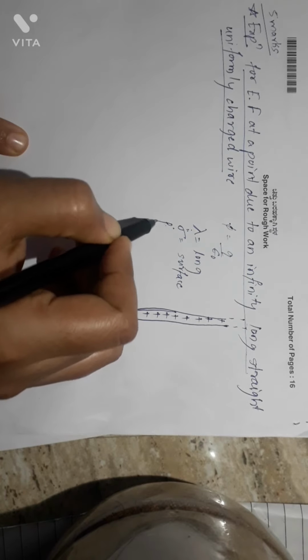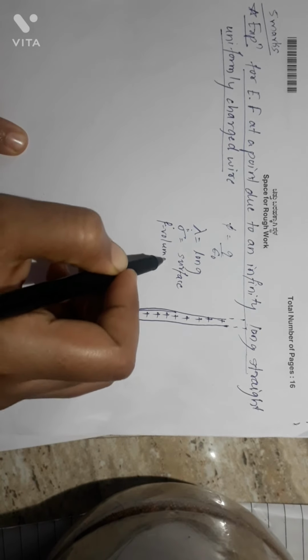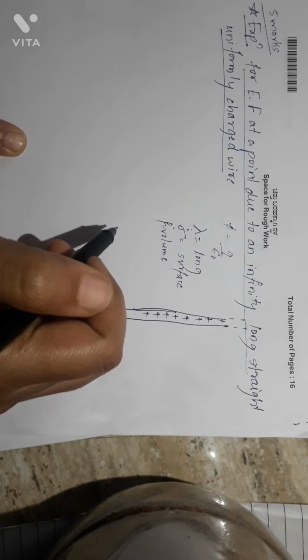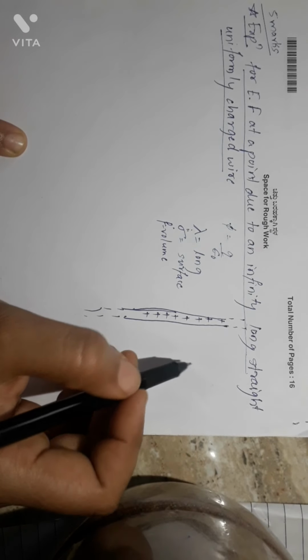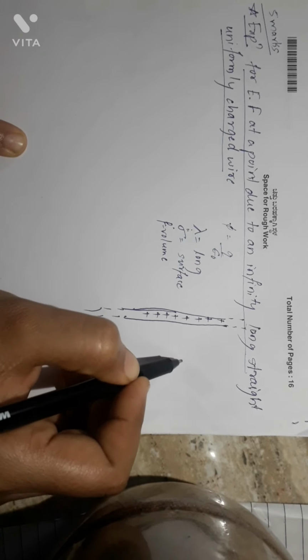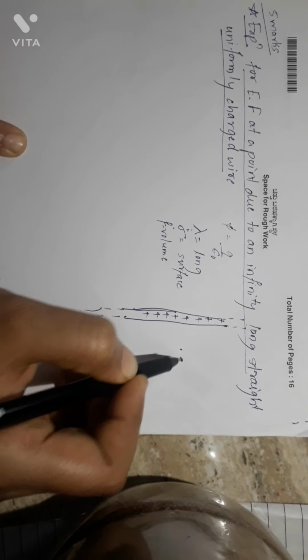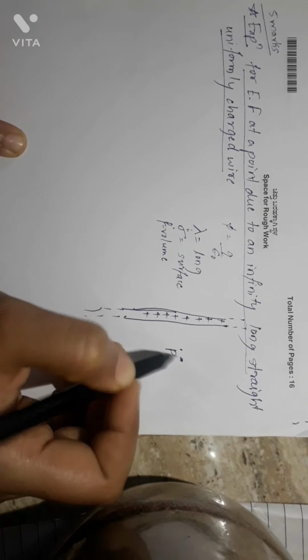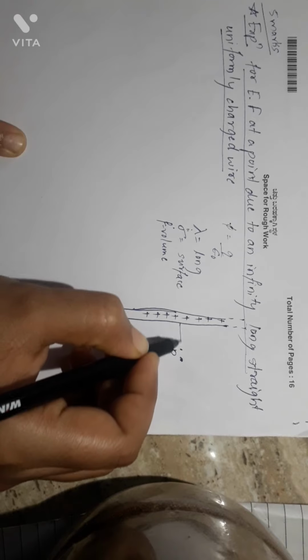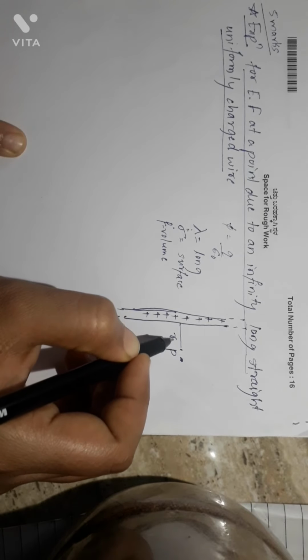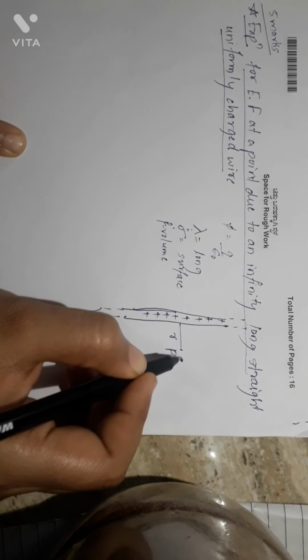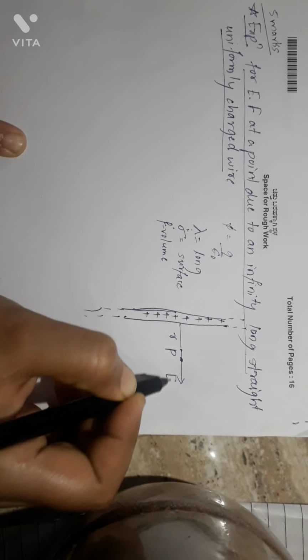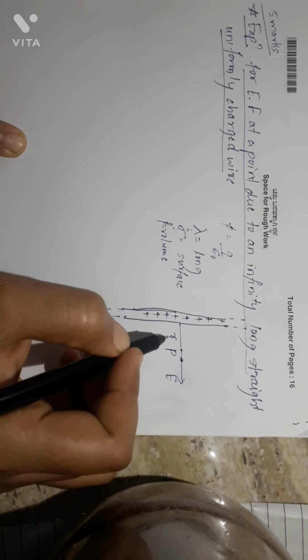And the last one is rho, if they have given a volume. Okay, let P be a point at a distance r from the conductor. So we have to take a point; let us consider a point P at a distance r from this conductor. Let E be the electric intensity, the electric field at point P.